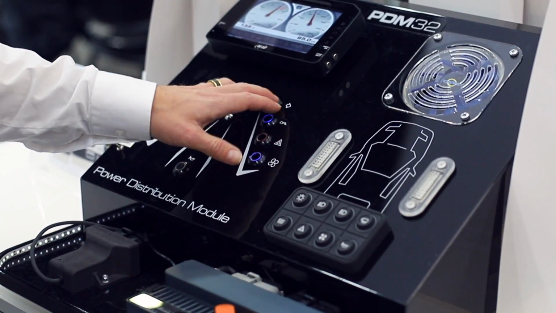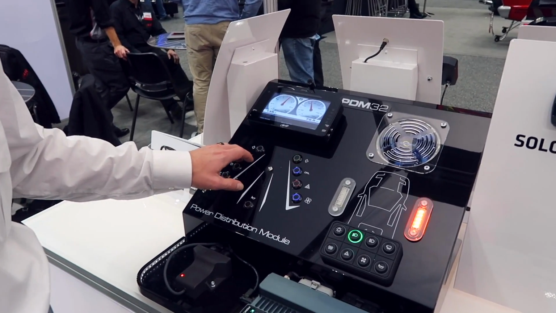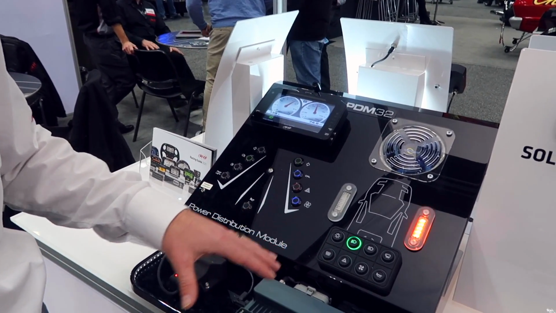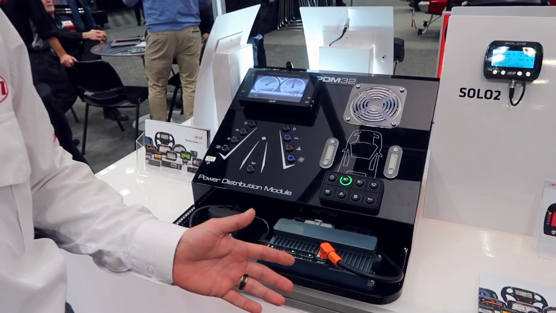You'll find common blinker indicators, you have a fan, you have lights, and this is how we can control them with a solid state device. Solid state device is going to allow us to remove the fuse panel and the relay management system and really simplify the wiring of a race car.